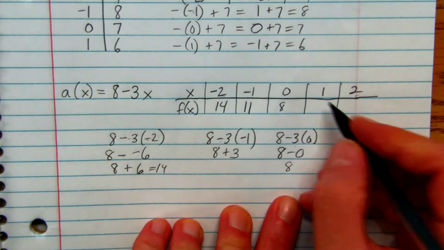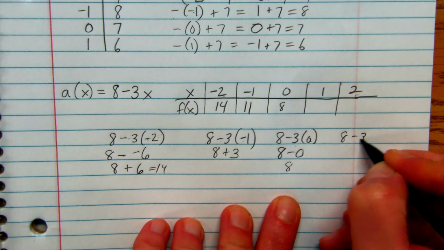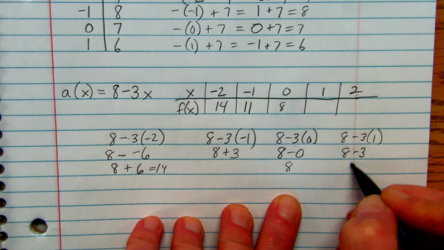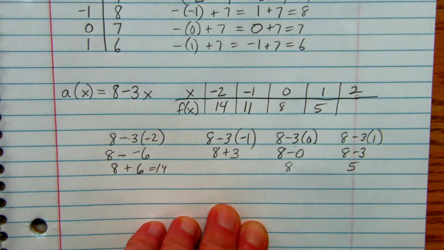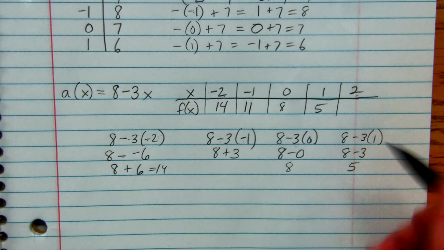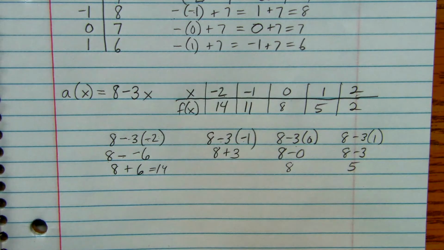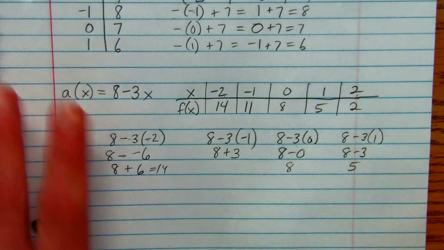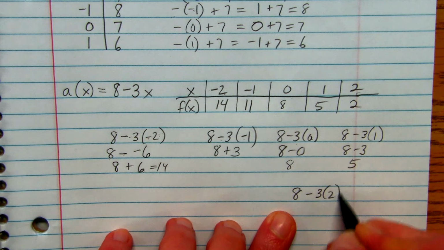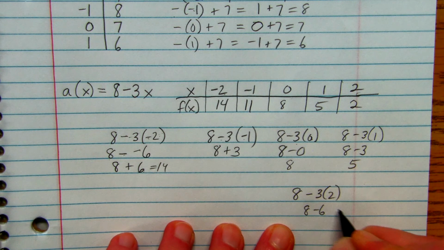And then I'm going to put in 1. And once you get to the positive numbers, it's easy because this is just going to be 8 minus 3. And you get 5. And has anybody done the last one? I know sometimes you guys work ahead. It's 2. So I'll write it out. 8 minus 3 times 2. So it'd be 8 minus 6, which is 2.